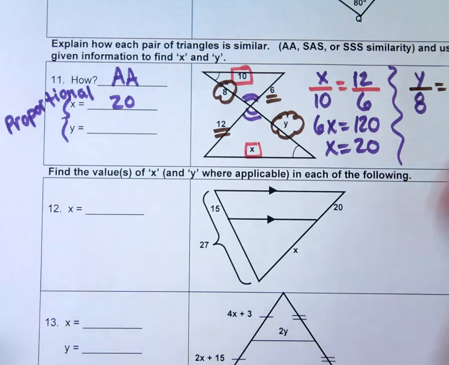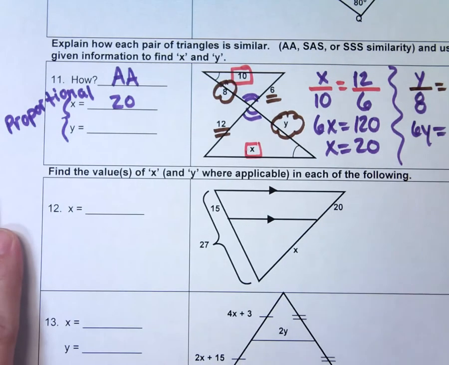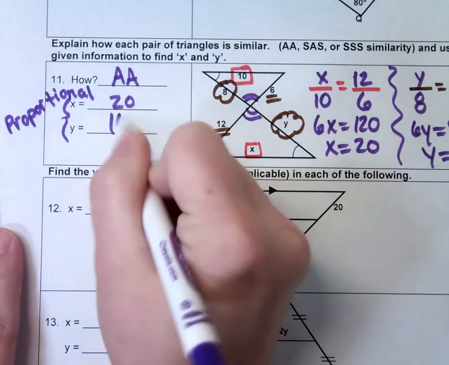I cross multiply and divide. 6 times y is 6y. That equals 8 times 12, which is 96. And if I divide both sides by 6, I get y is 16.